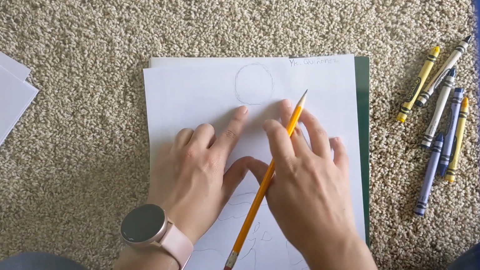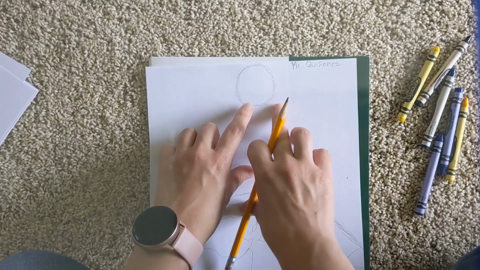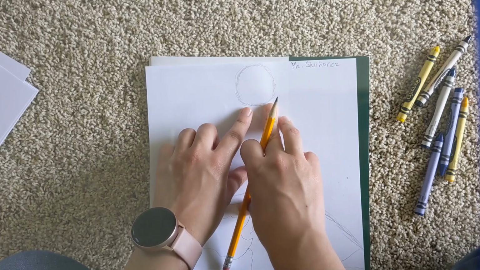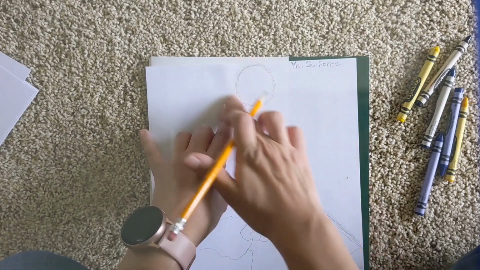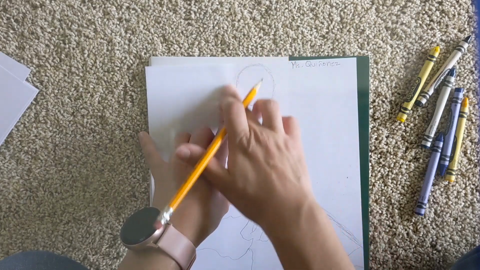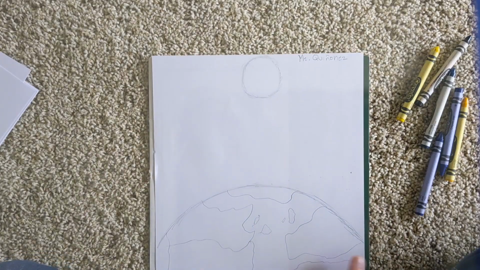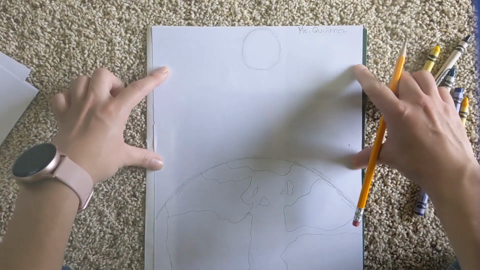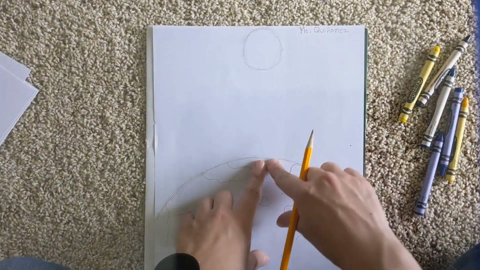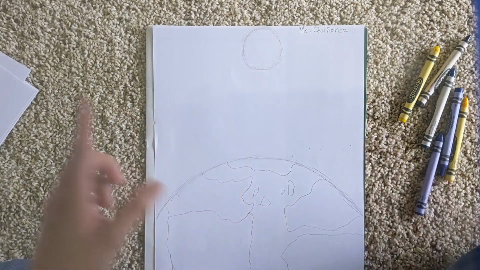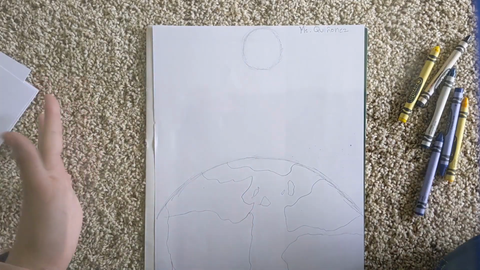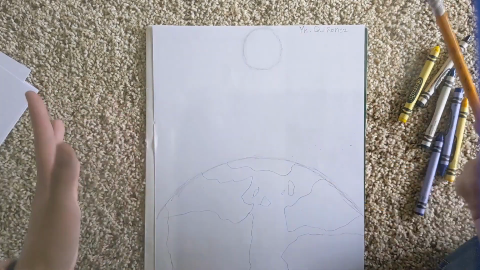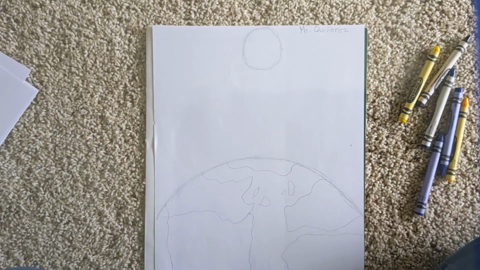So now, scholars, we're not gonna mess with our sun too much. Our sun never really has a lot of detail. It's kind of just like this big old fireball. So now let's move to the middle portion. See how I have this big gap between my Earth and my sun? Well, we're gonna fill that up with a bunch of stars and clouds and different things like that.